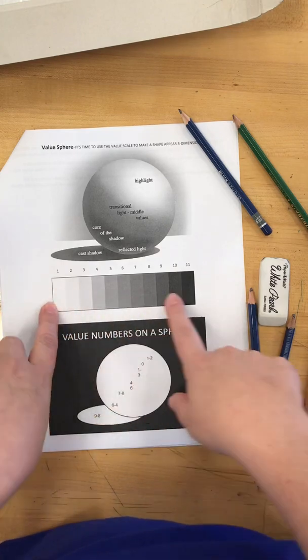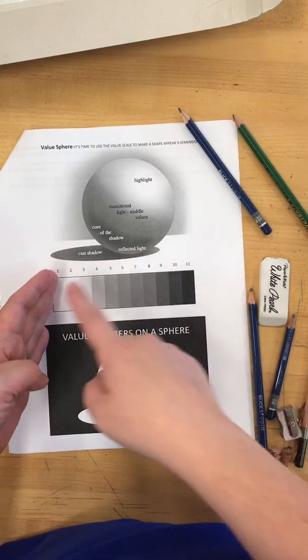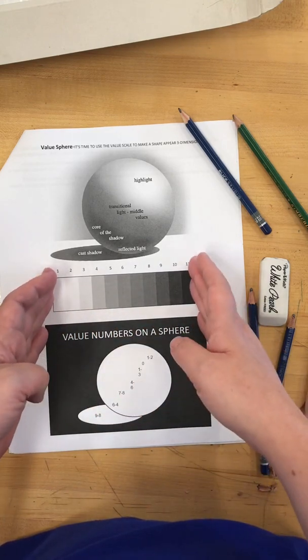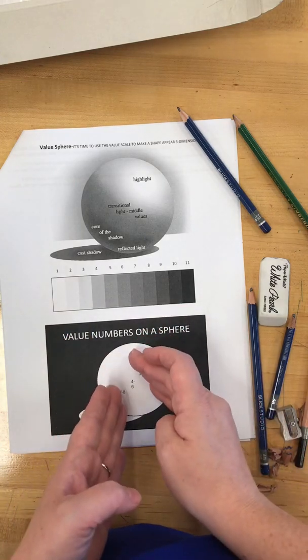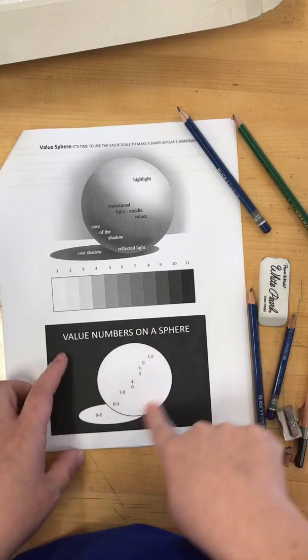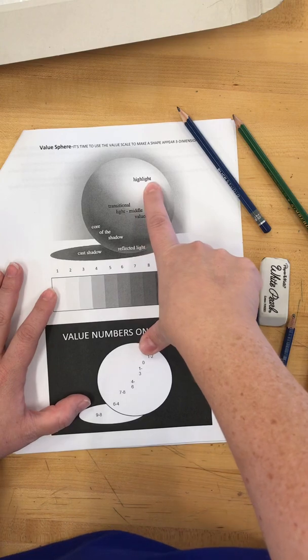Yesterday we practiced a value scale and we gave you a lot of space to change the values slowly. But now what we're going to do is take this value scale and make it very, very small. And you're going to use different values within this circle to try and make it look rounded. So we're going to start with highlights.